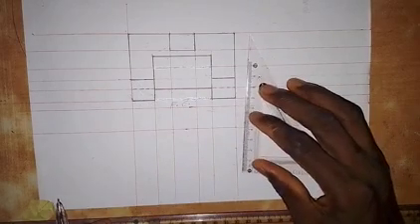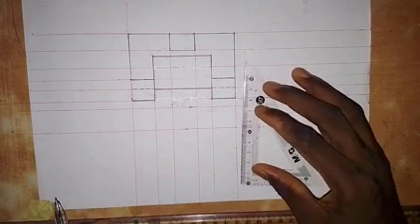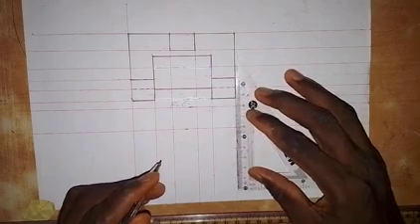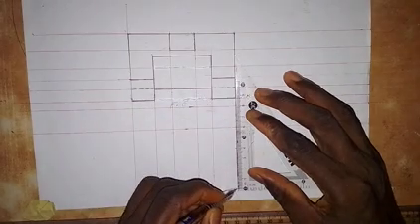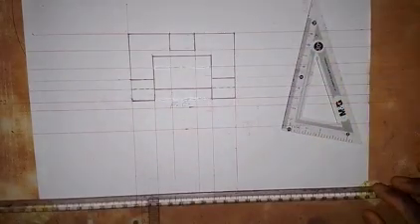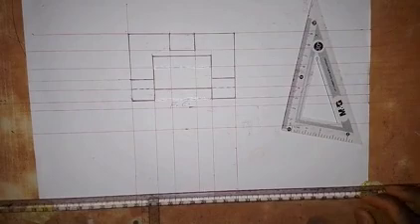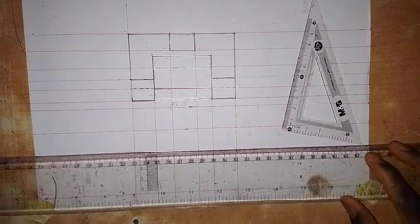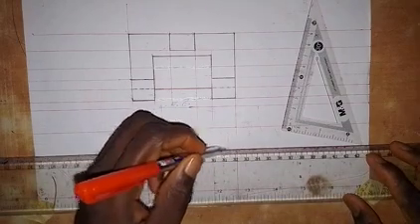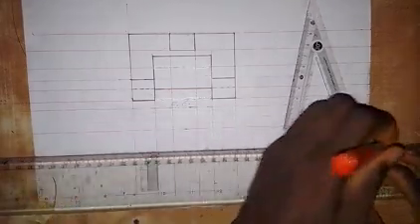Alright, so then the total length is 80 millimeters. That 80 millimeters will be taken from this point here. So this is 80. Here I will draw a horizontal line, like this. And then I'll come to this point and also draw a horizontal line, so to both sides.